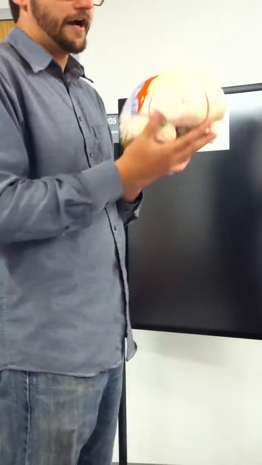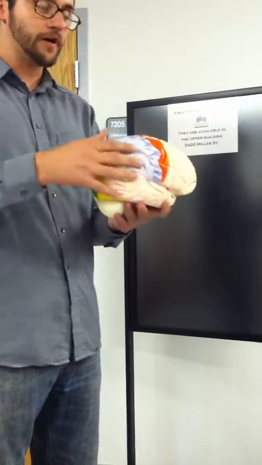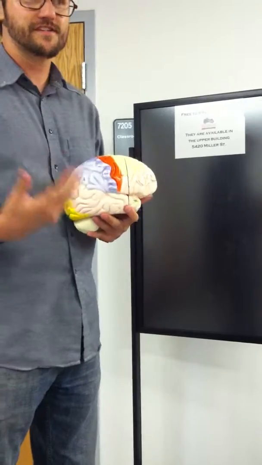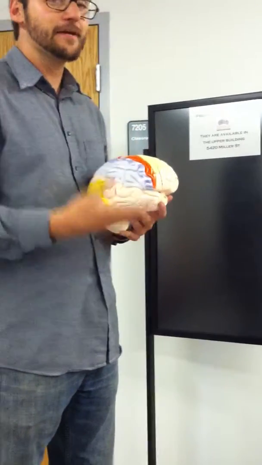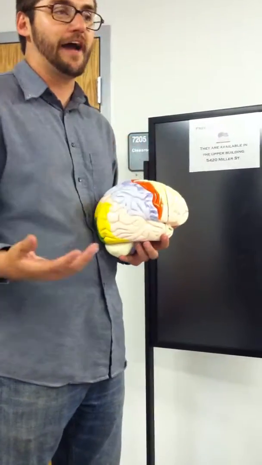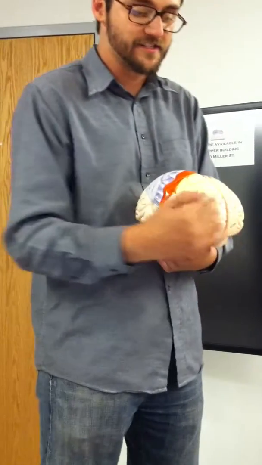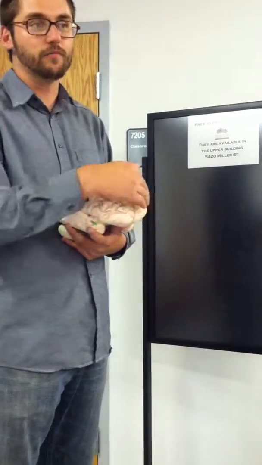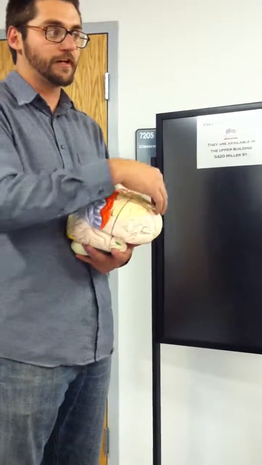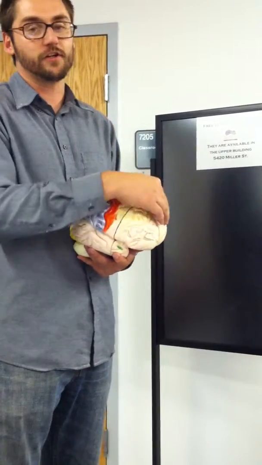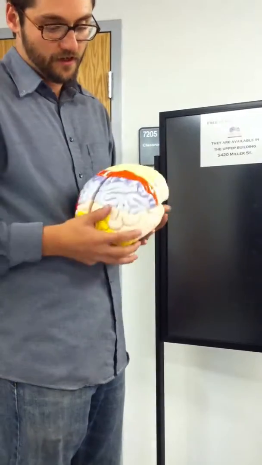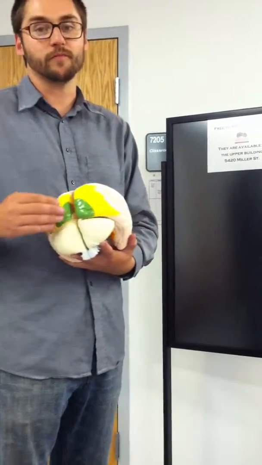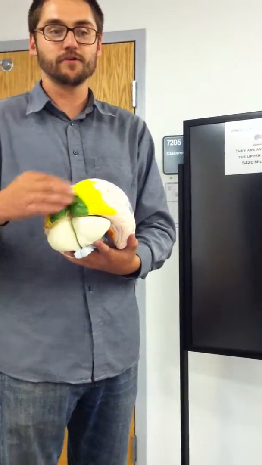Okay? Now, the cerebrum, all of this, is separated into lobes. Now these lobes are named for the bones that they're nearby. So what do you guys think this is called? Frontal. In fact, it's the frontal lobe. So you have two frontal lobes, one on each side. How about this one back here? Occipital. So you're asking where the occipital bone would be. So occipital lobes, the posterior part of the brain.